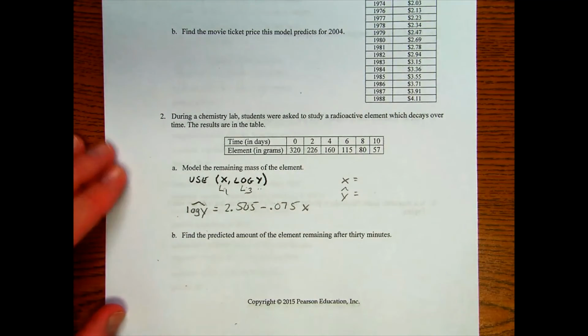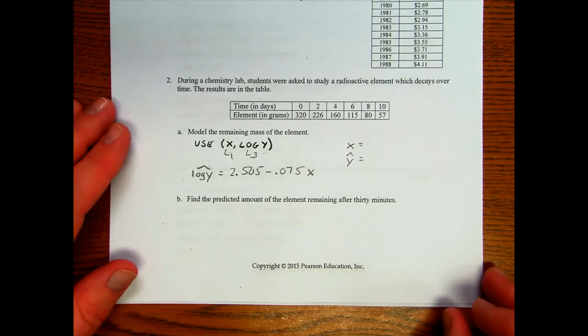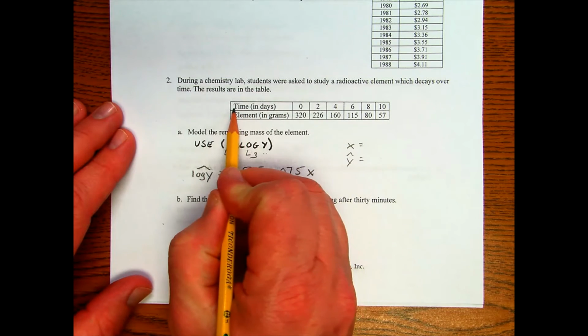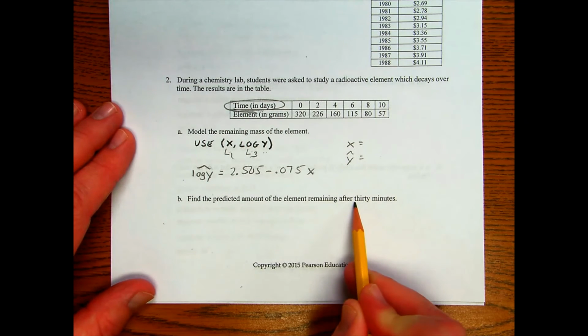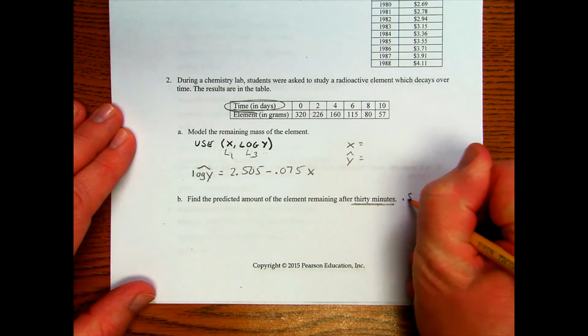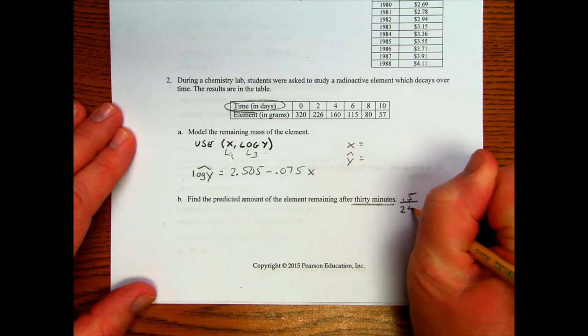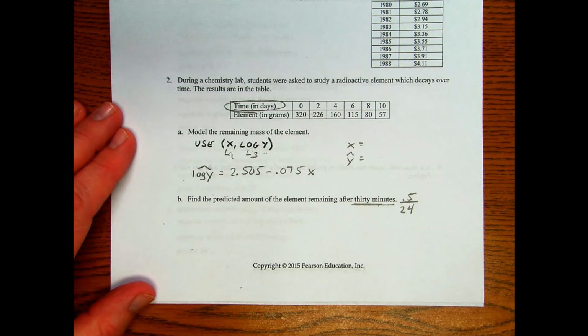All right, as far as the prediction goes, they got very tricky on us here. This is time in days, and they're asking us for the predicted amount of the element after 30 minutes. So we have to convert minutes into days in order to do this. Well, 30 minutes is half an hour, so 0.5 out of 24 hours. Now, the calculator doesn't care whether this is in reduced form or not. If you want to reduce it to type it in, you can.